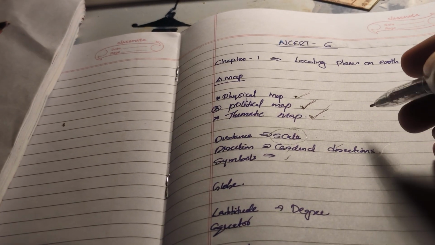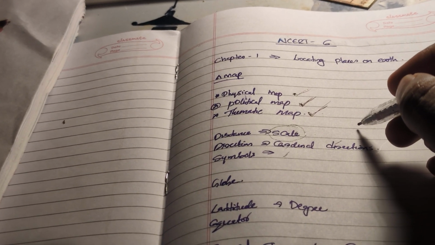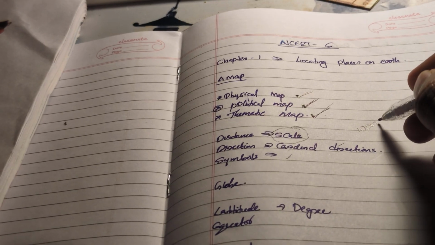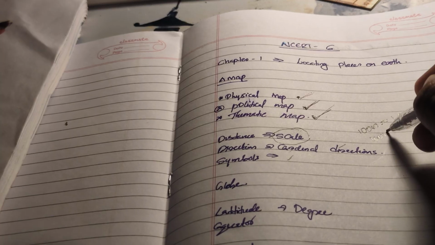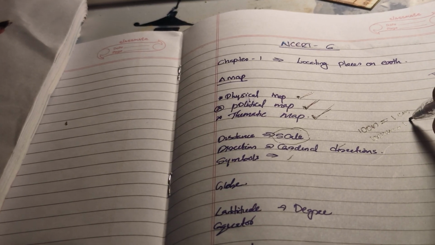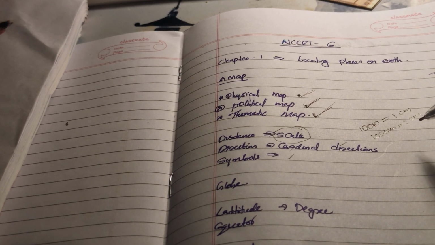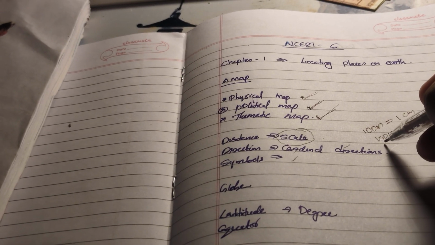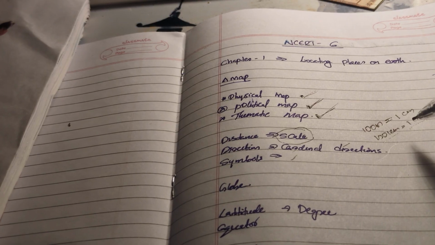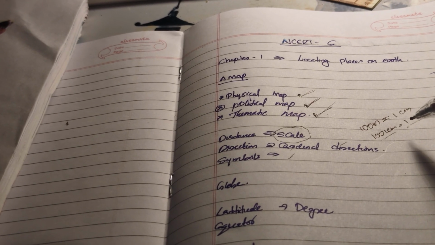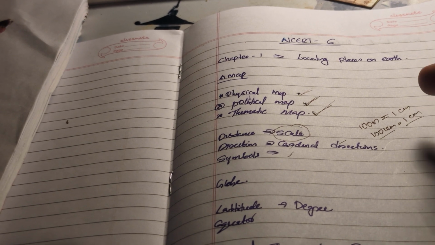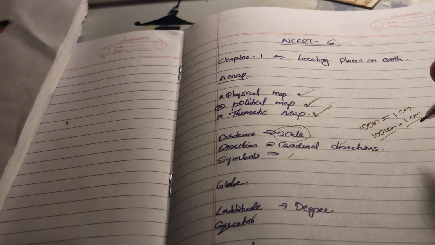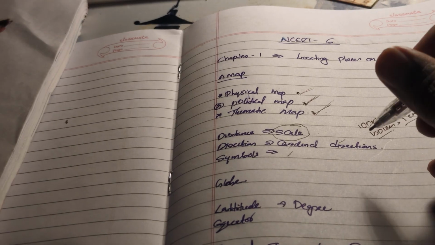Scale is something that we can define: 100 meters is equal to 1 centimeter, or 100 kilometers is equal to 1 centimeter, something like that. We can scale down the length. This is basically to reduce the size of that particular region, so that we can portray it in the map. So this is called the scale.